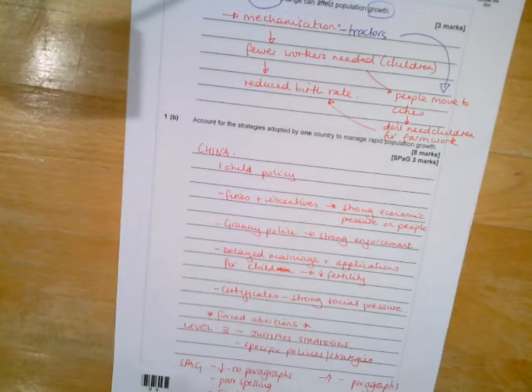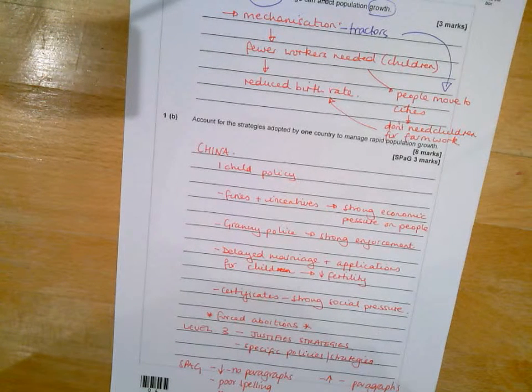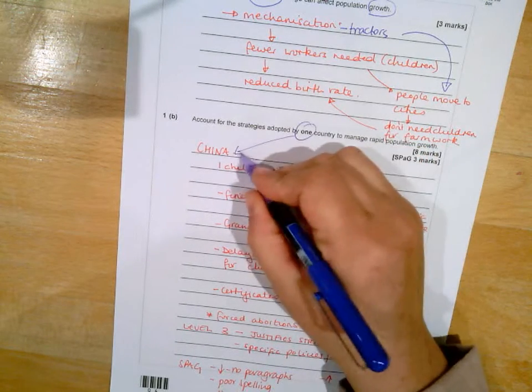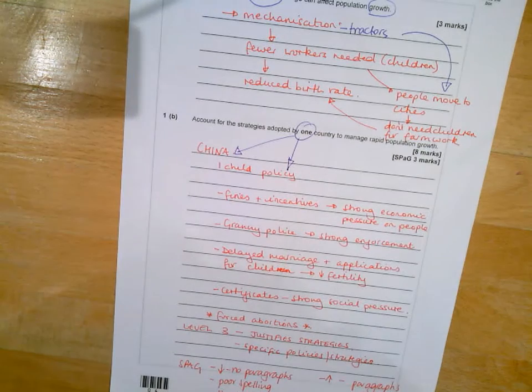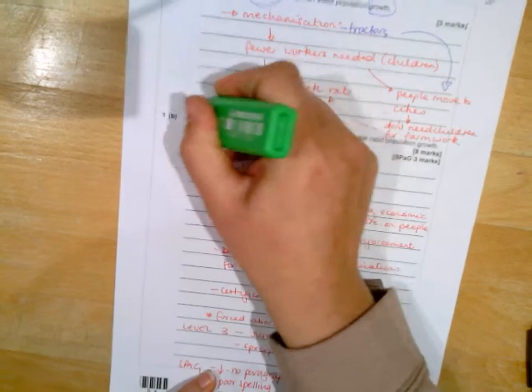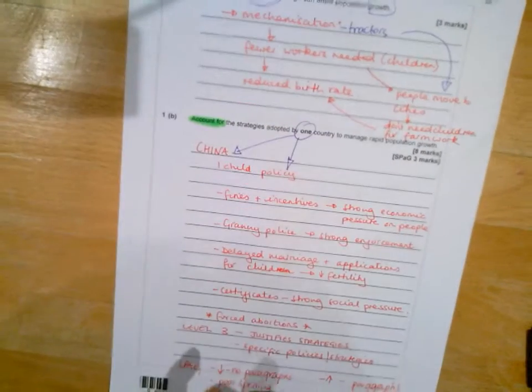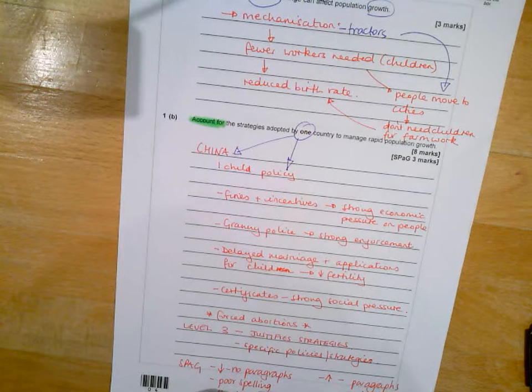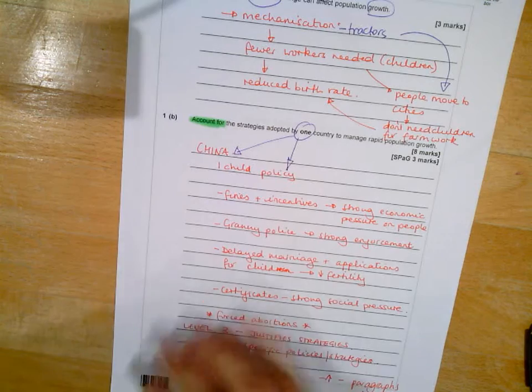Okay, this question caught out a lot of people who looked at China. The Gambia answers were much better. So it says, account for the strategies adopted by one country to manage rapid population growth. So most of you stated China and you stated the one-child policy, which is a good start. But the key part of the question here is account for. So that means if you were asked to account for your actions, you have to explain why you did something. So it wasn't just a question of describing the strategies. You couldn't just tell the examiner what they did. You had to say why they did it.